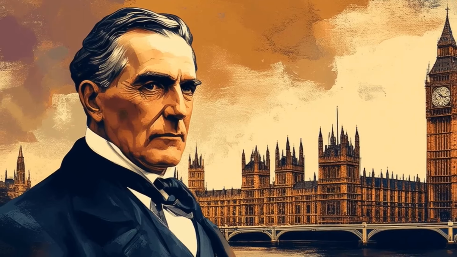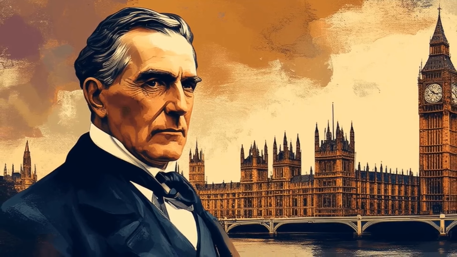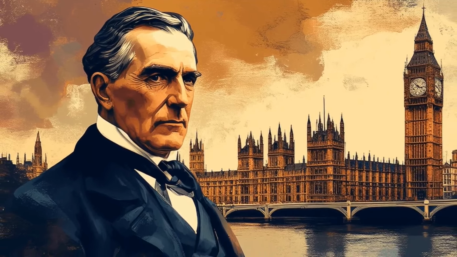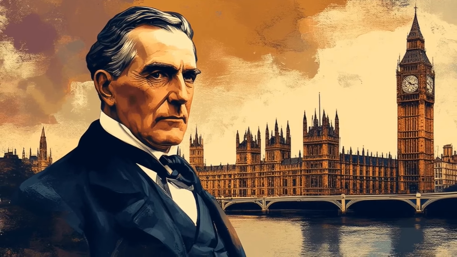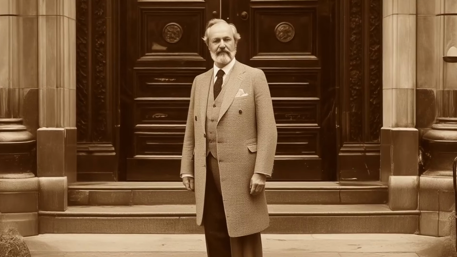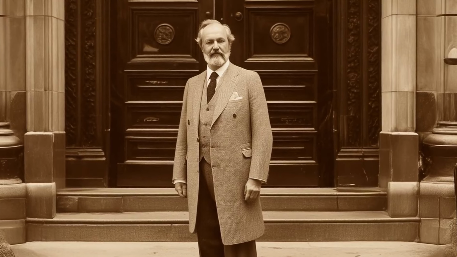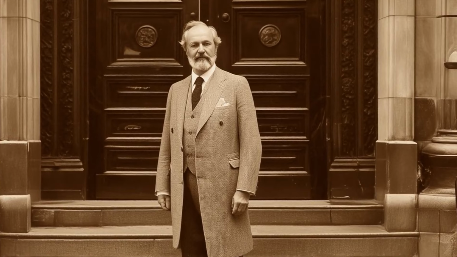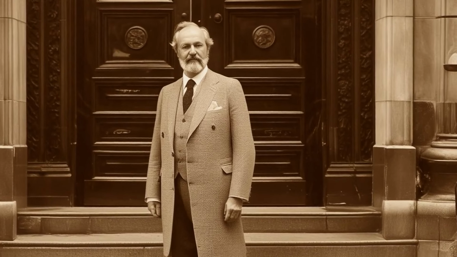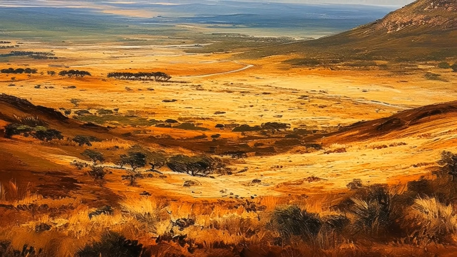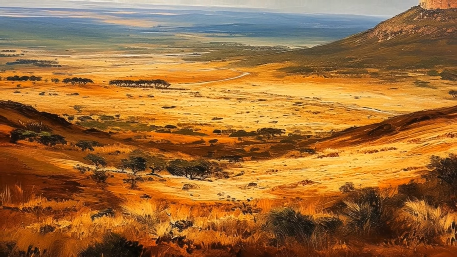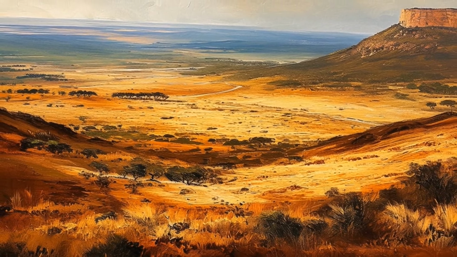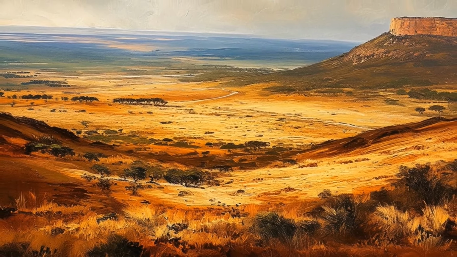As we conclude our journey through the corridors of power in the United Kingdom, it's clear that each Prime Minister since 1900 has played a crucial role in shaping the nation's destiny. From navigating through world wars and economic crises to ushering in social reforms and technological advancements, their leadership reflects the evolving challenges and aspirations of their times. This overview of British Prime Ministers offers a glimpse into the complexities of governance and the enduring impact of their decisions on both the UK and the wider world.